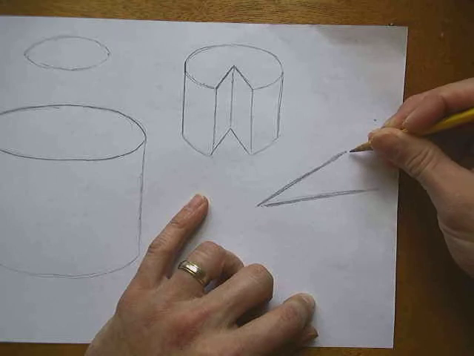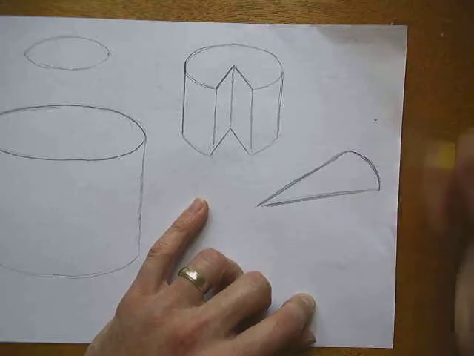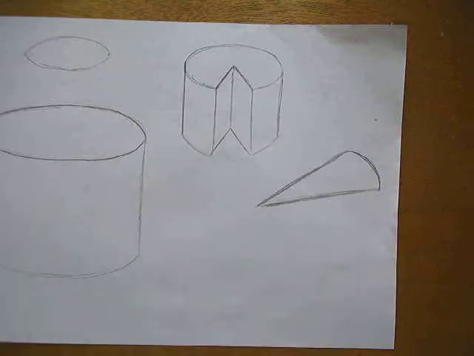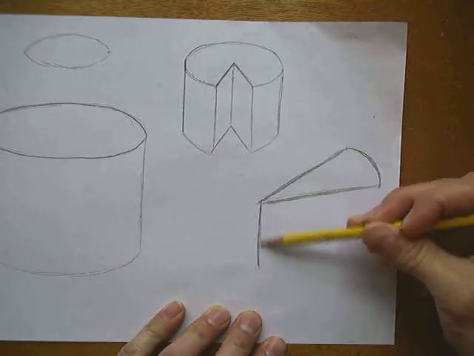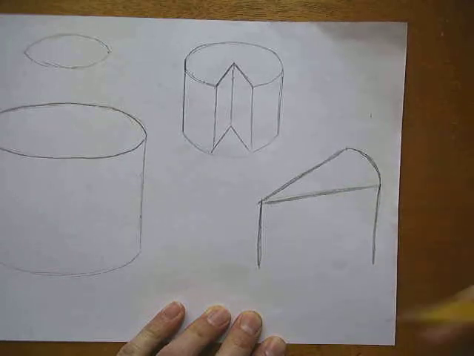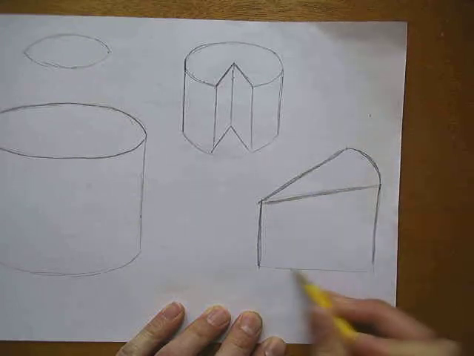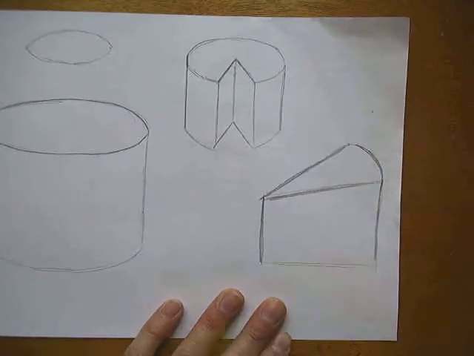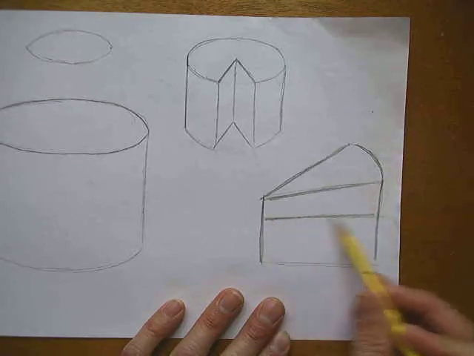Kind of like I'm drawing a really skinny triangle. And then this last part, instead of a straight line, I'm going to do a curved line there. That's probably our most complex shape of any of these that we're going to do. But then, here's what I'm going to do. Line down, and then connect them.